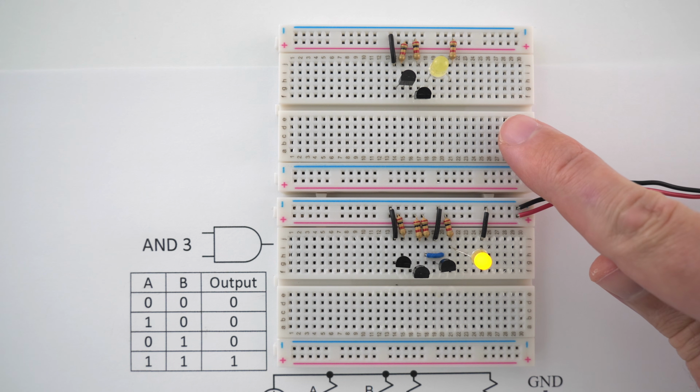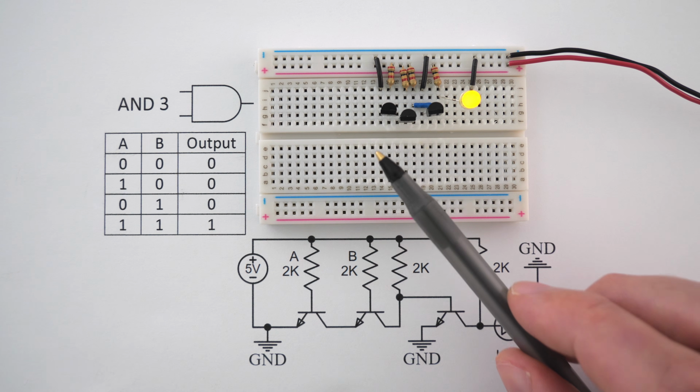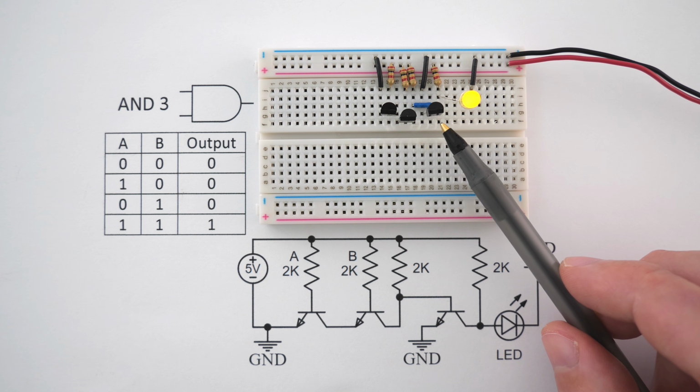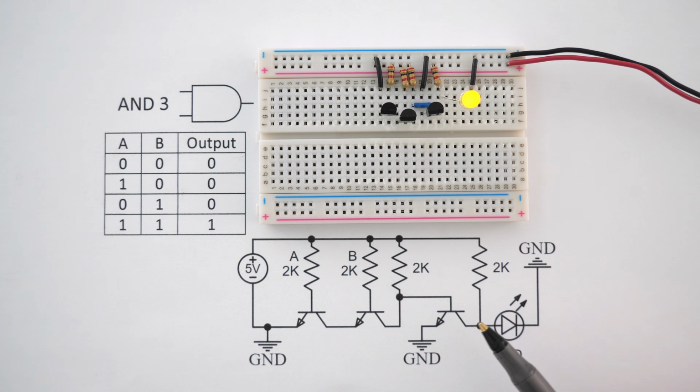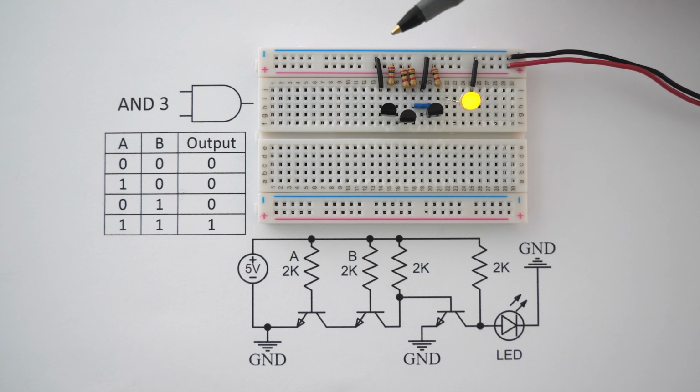This was AND gate number 2, and this is AND gate number 3. AND gate number 3 uses 3 transistors rather than 2, which is a bit more complicated, but it is also more useful. If we look at what's going on right now, we have input A and input B turned on, which turns the output on.